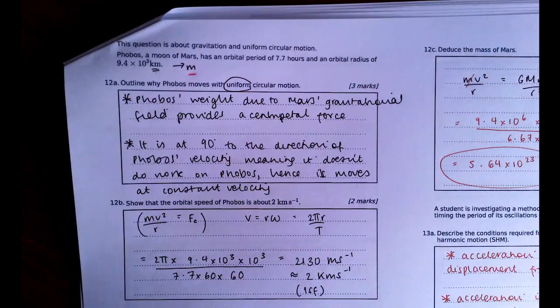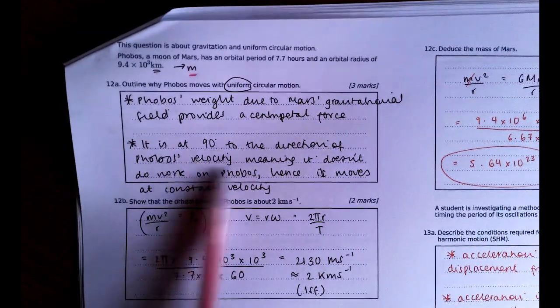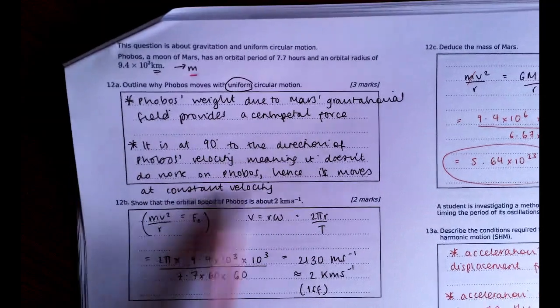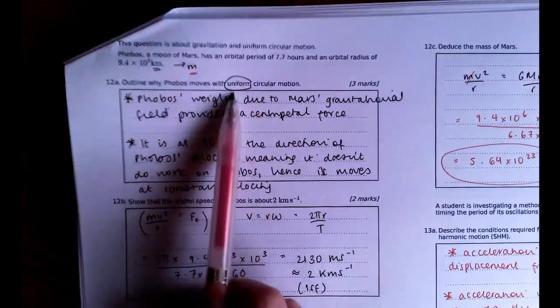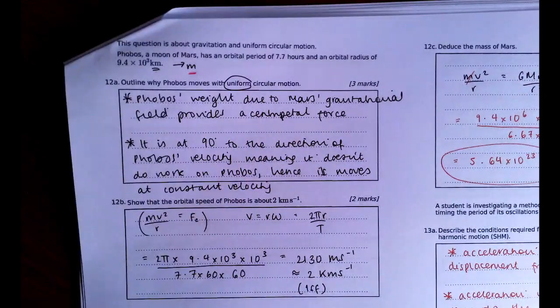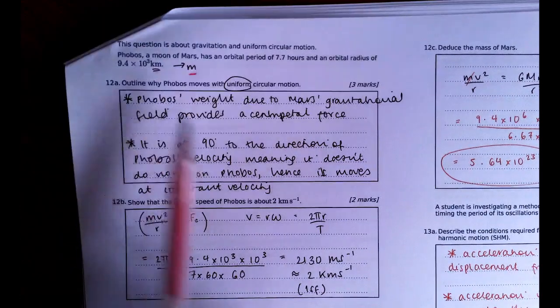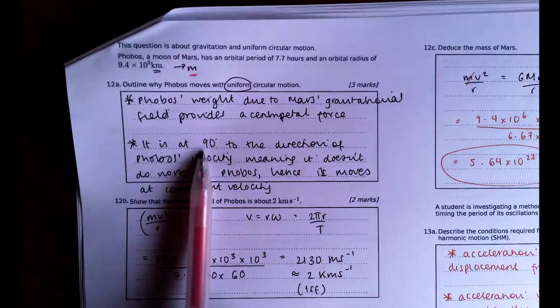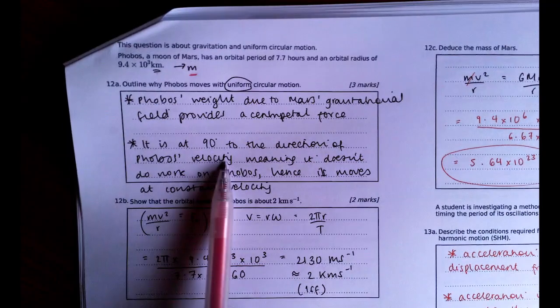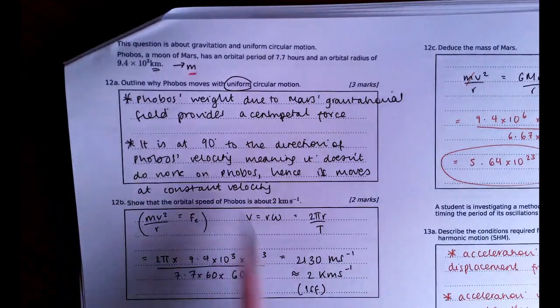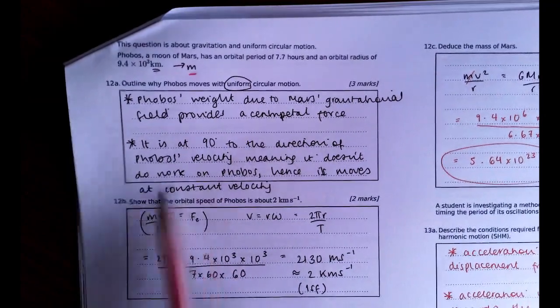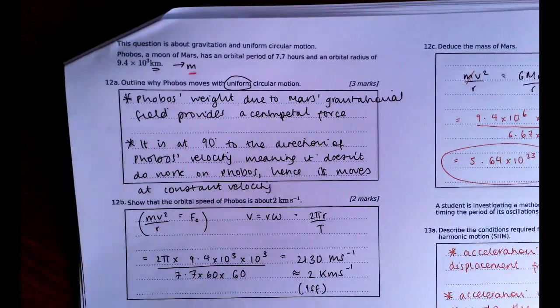So, it doesn't accelerate, the velocity will stay the same. Hence, it moves at that constant velocity, thus proving it's uniform. So it's identifying what provides the centripetal force, then explaining that that force is acting at 90 degrees to the velocity, and therefore the velocity value remains constant.